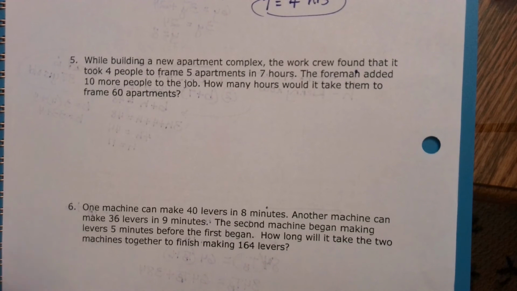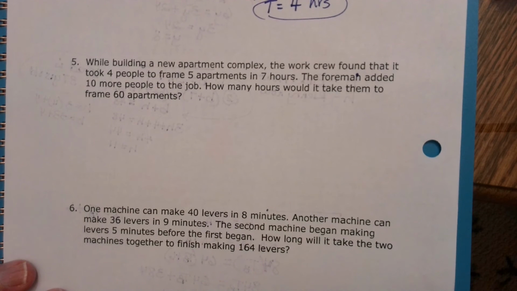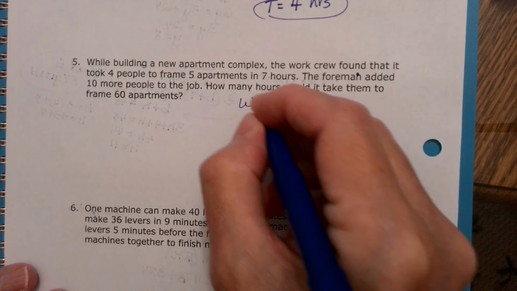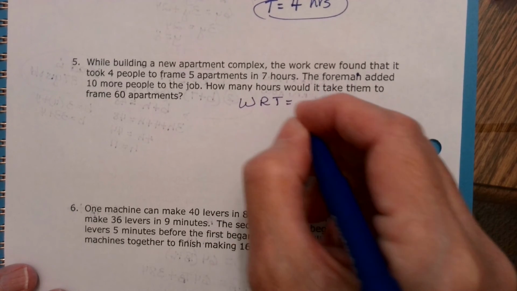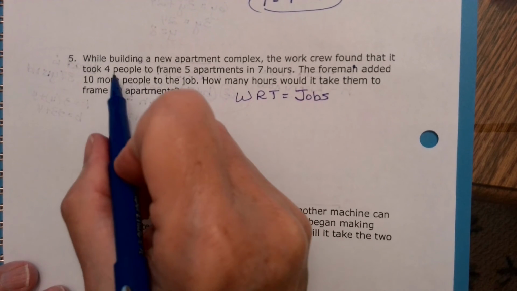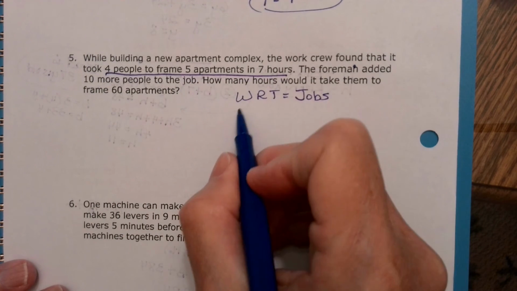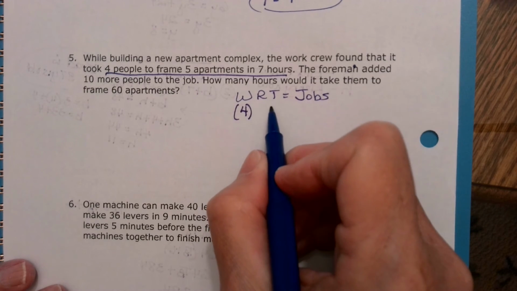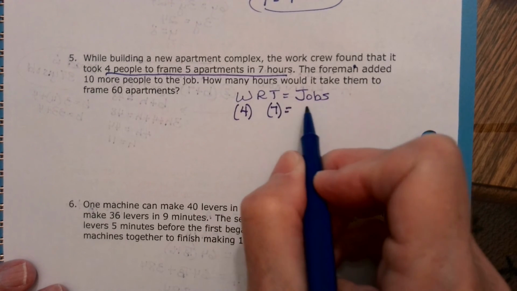Okay, number 5. While building a new apartment complex, the work crew found that it took 4 people to frame 5 apartments in 7 hours. So we're going to use a workers times rate times time equals job setup. So the number of workers to start was 4. The hours it took them was 7. And the job they got done was 5 apartments.